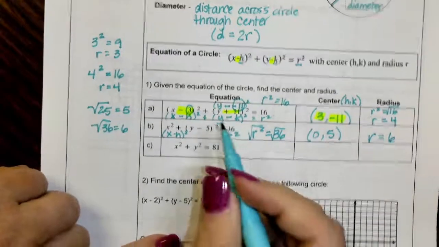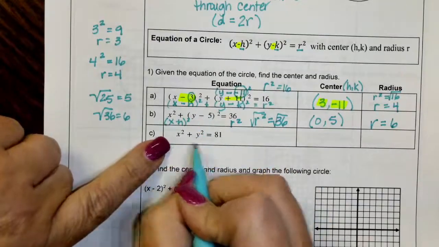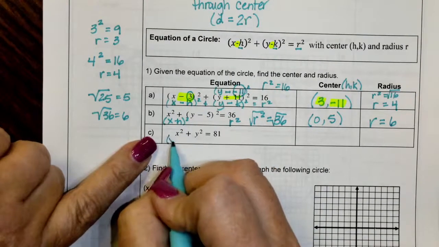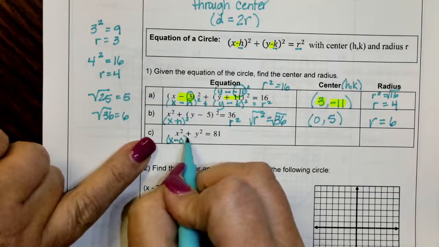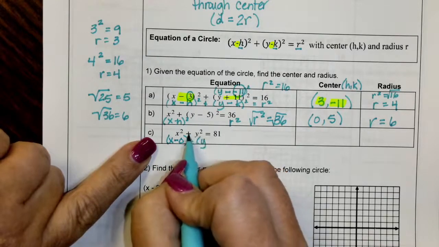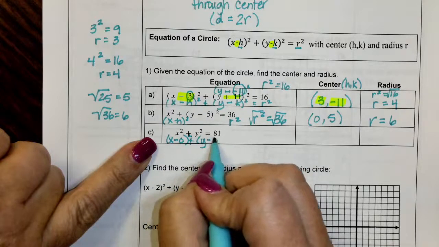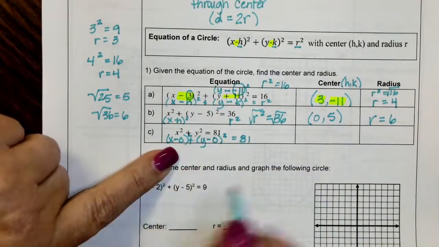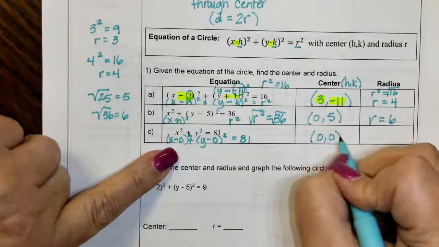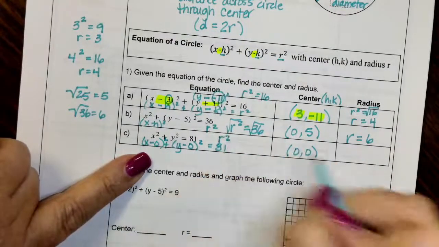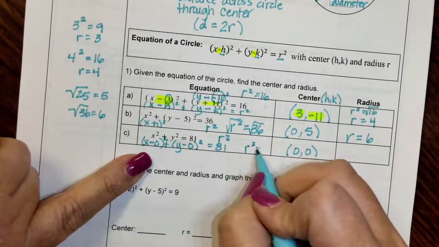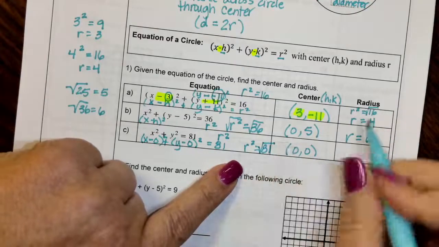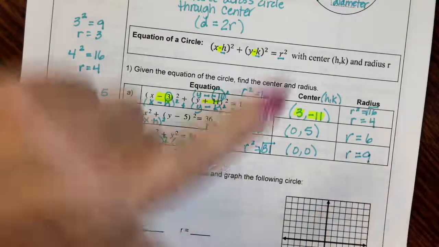And then this last one, notice I don't have h and I don't have k. There is no x minus, there's nothing in parentheses. So it is understood, and we don't have to write it, that h and k are both zeros. So it centers at 0, 0. R squared is 81. That's not what r is. My radius is actually the square root of 81, so the radius is 9.